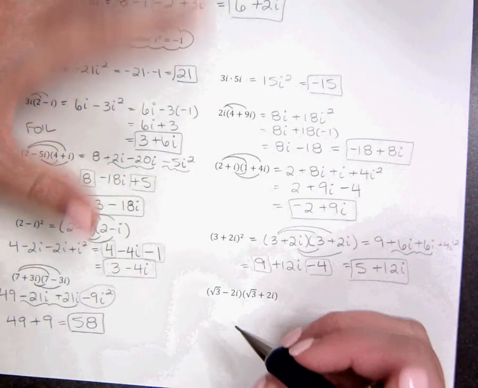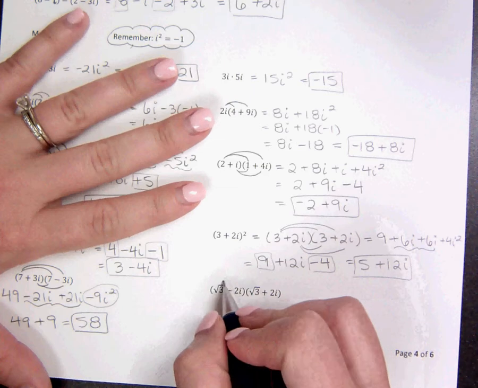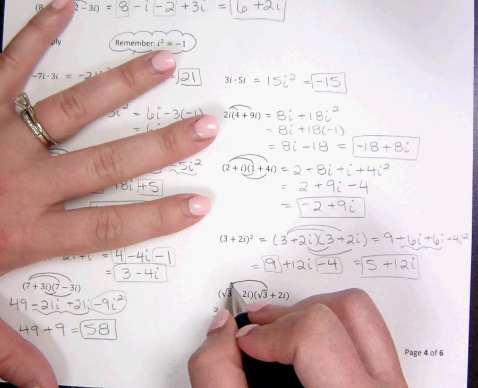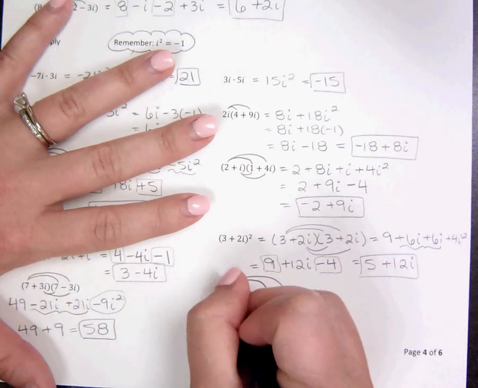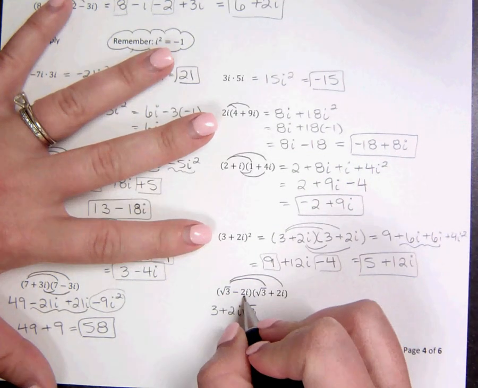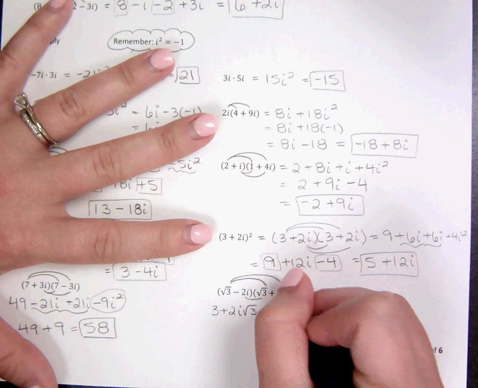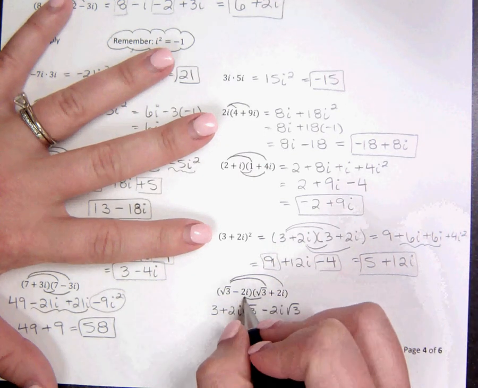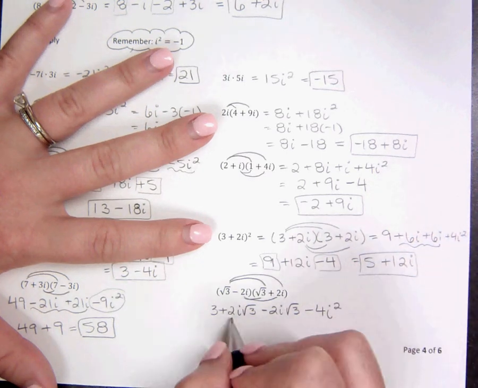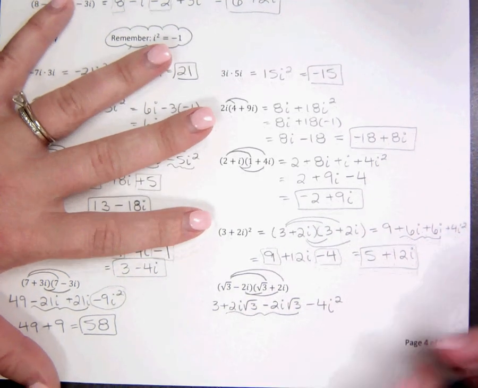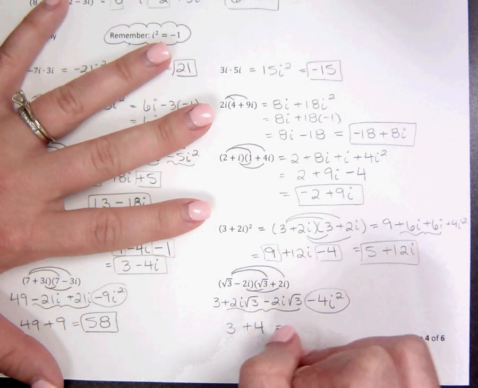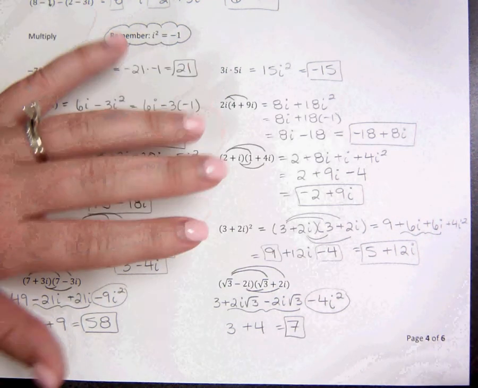And last but not least, this one's tricky with the radicals. So we have radical 3 times radical 3, which remember is just 3. Radical 3 times 2i is going to be 2i radical 3. And then again, negative 2i times radical 3 is going to be minus 2i radical 3. Negative 2i times positive 2i is negative 4i squared. So those middle ugly terms zero out. We end up with 3. This is going to become plus 4 for a final simplified answer of just 7.